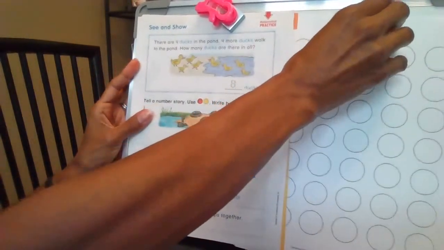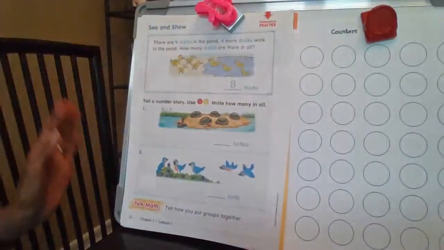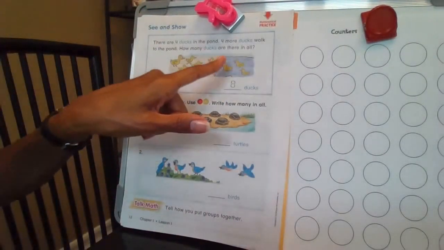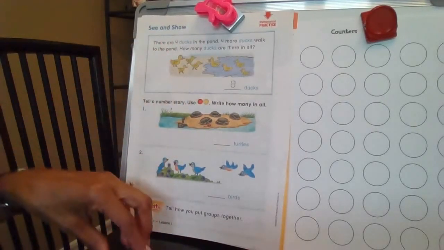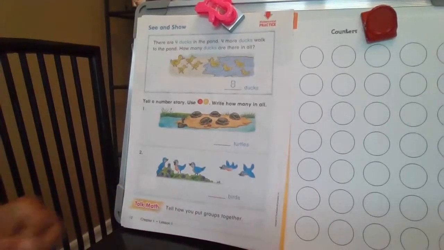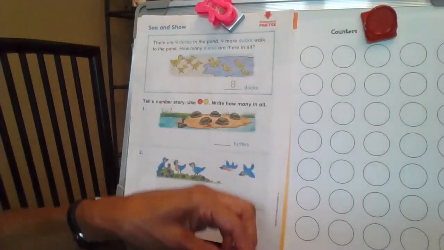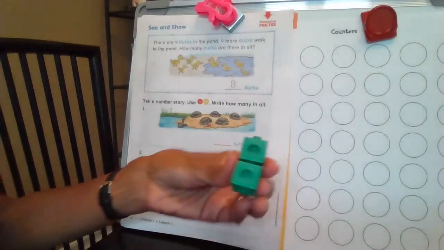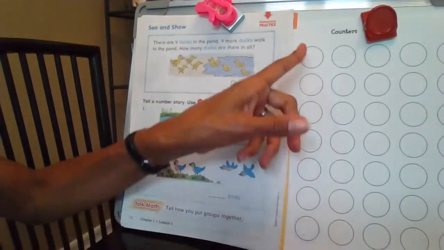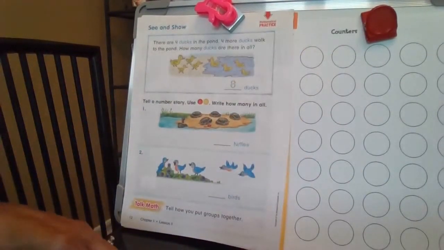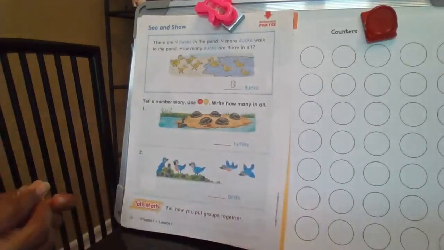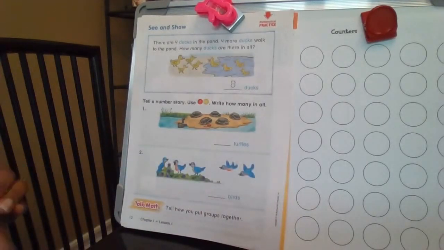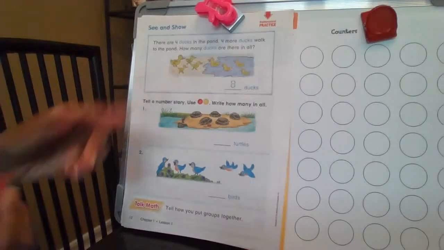I could also use this sheet to demonstrate or to model the 4 ducks in the pond and the 4 ducks walking to the pond. If you don't have counters, remember you can use 2 different colors of counters and you can place them in the circles. So since I have counters, I am going to use the counters to demonstrate the 4 ducks in the pond and 4 ducks walking to the pond.